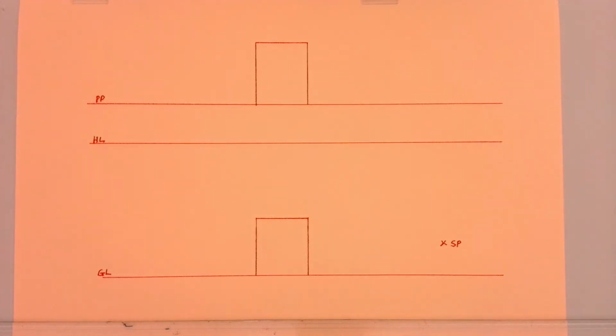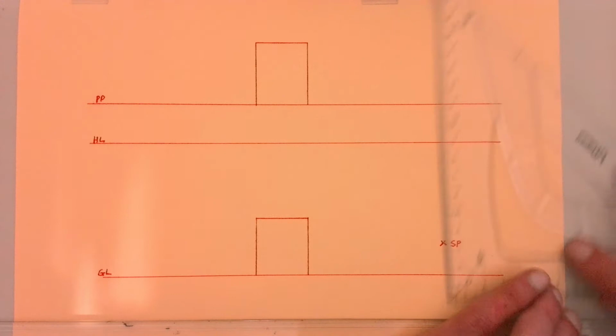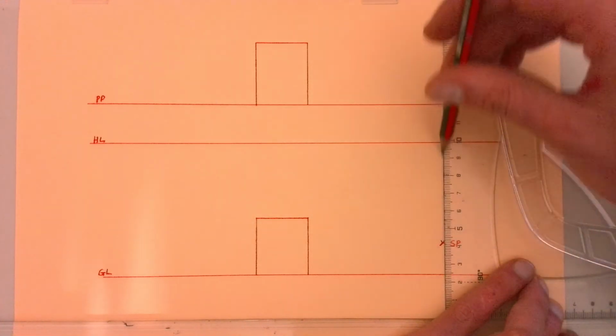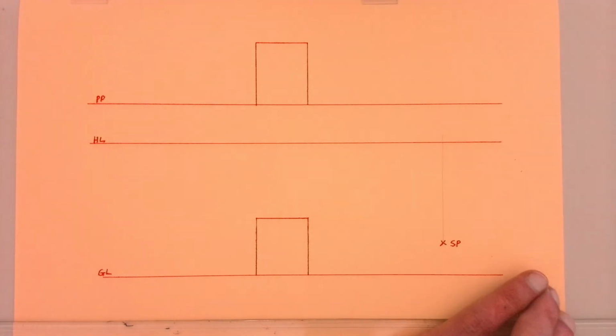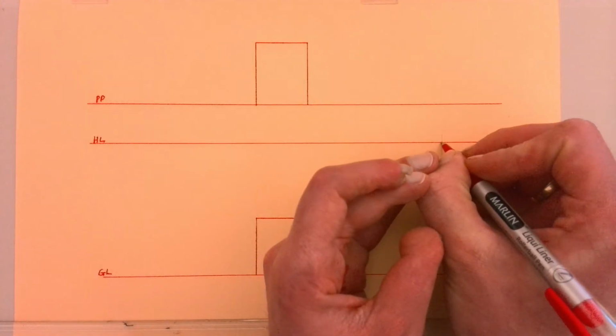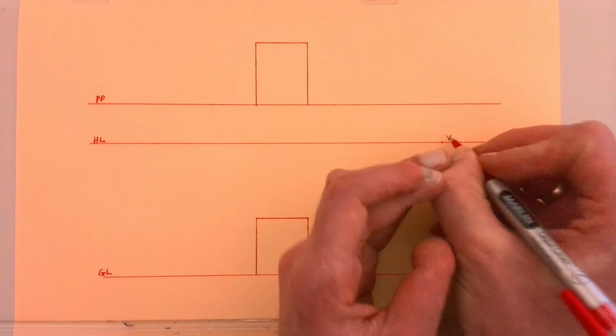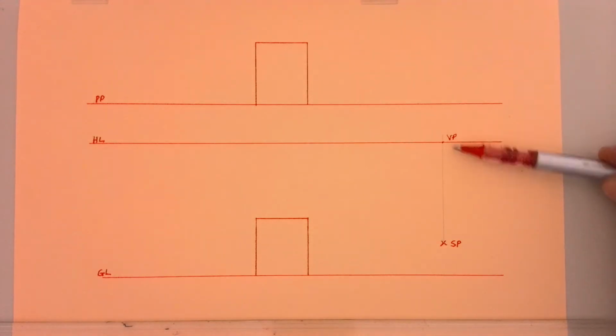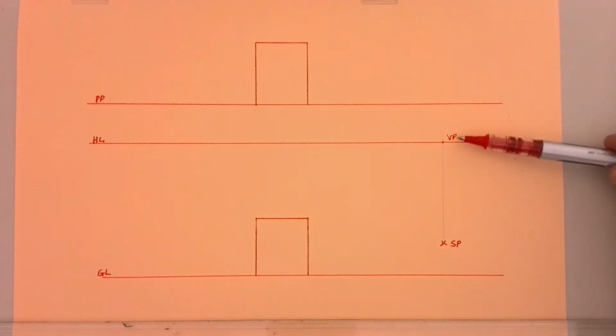The first thing we need to do when starting a one-point perspective drawing is to check where our standing point is, and then use that standing point to find our vanishing point. To do that, we take our standing point and project a line directly from the standing point straight up onto our horizon line, and then we can mark that point as being our vanishing point, or our VP. So you need to remember that your vanishing point is always directly above your standing point and always on your horizon line.